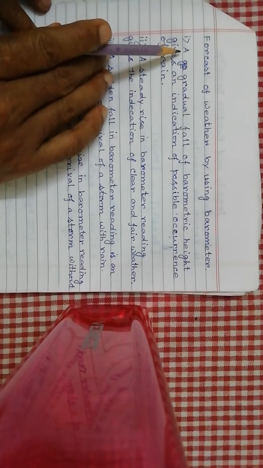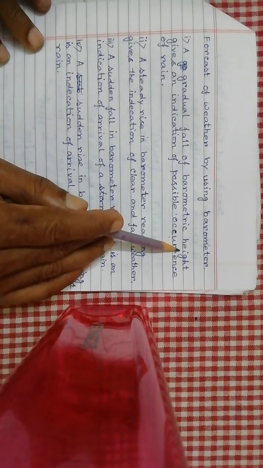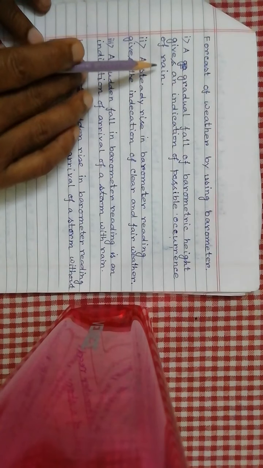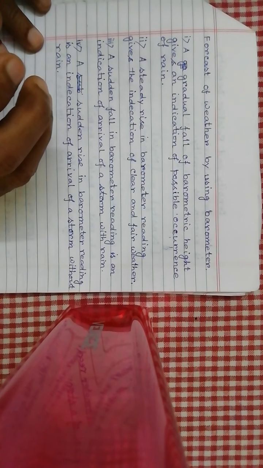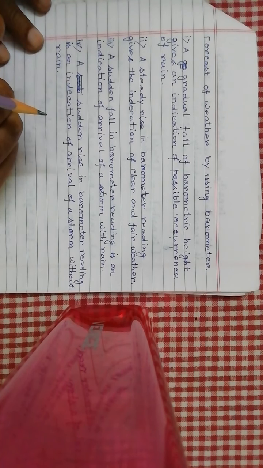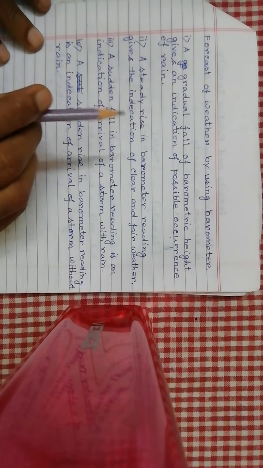First of all, a gradual fall of barometric height gives an indication of possible occurrence of rain. That means at that time the water vapor increases in our atmosphere and the air becomes lighter. That is why barometric height gradually decreases.